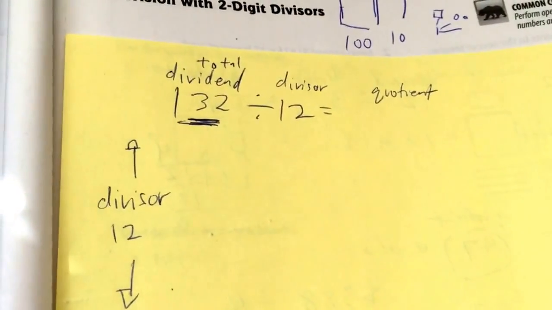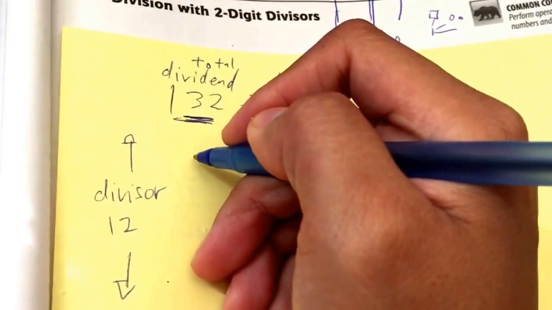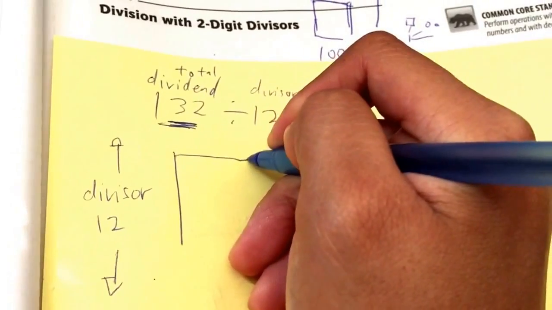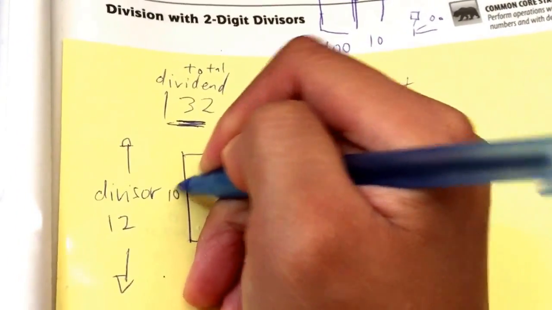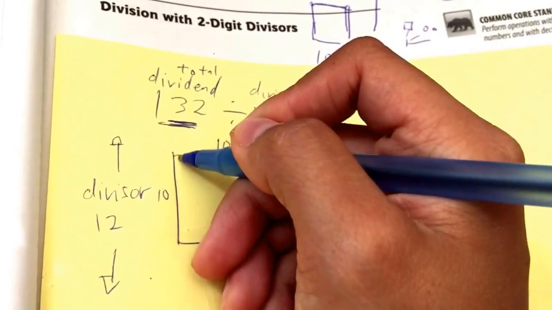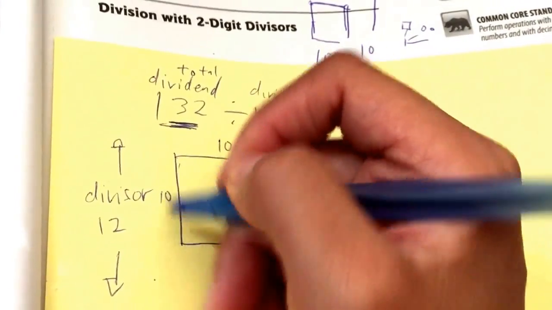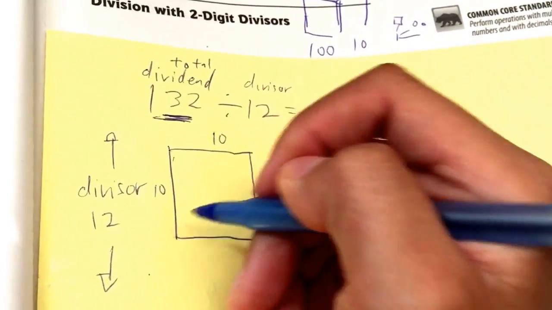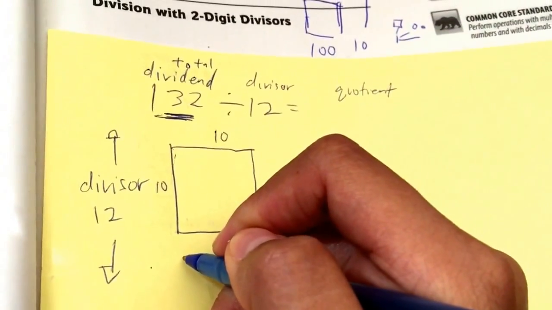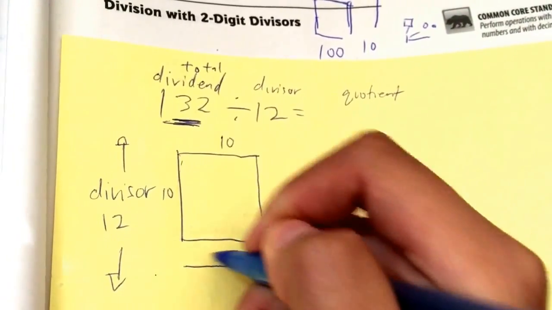Let's start with a hundreds block, the flat. The flat is a 10 by 10. And all we're concerned about right now is going up and down. So far our divisor is 10 because we have 10 going this way. So if I want to make 12, I'll need another long going this way.